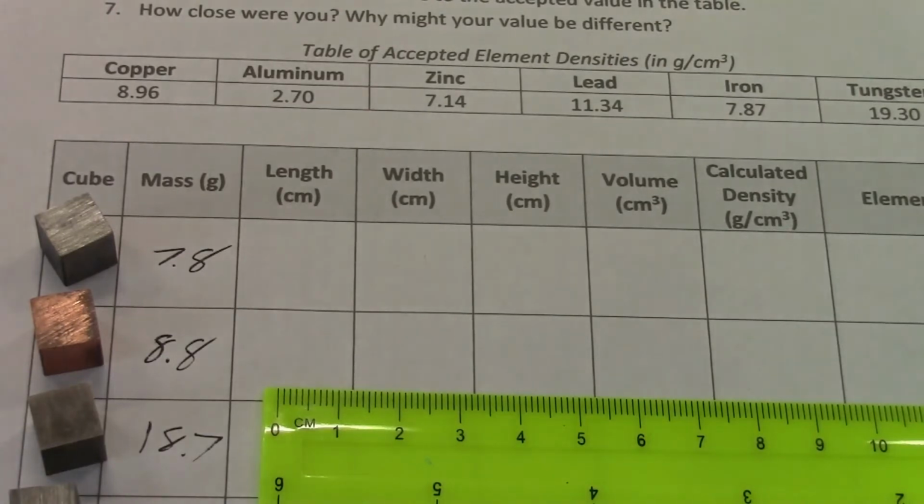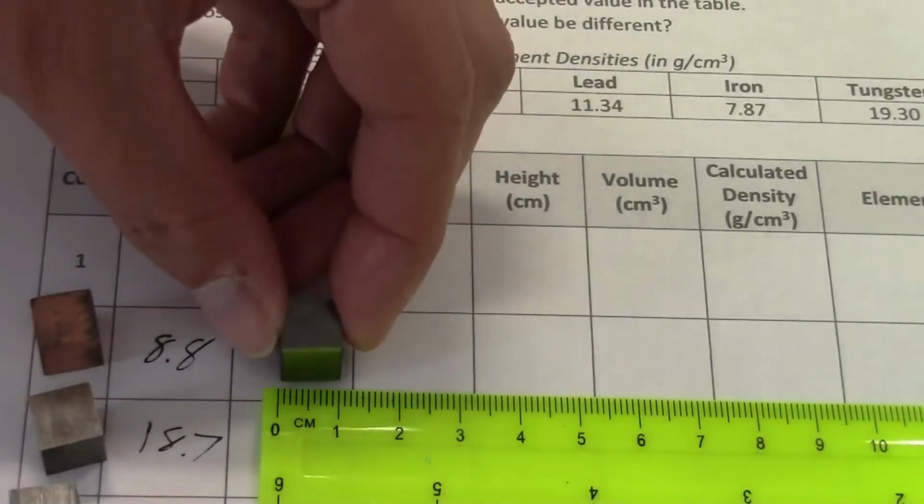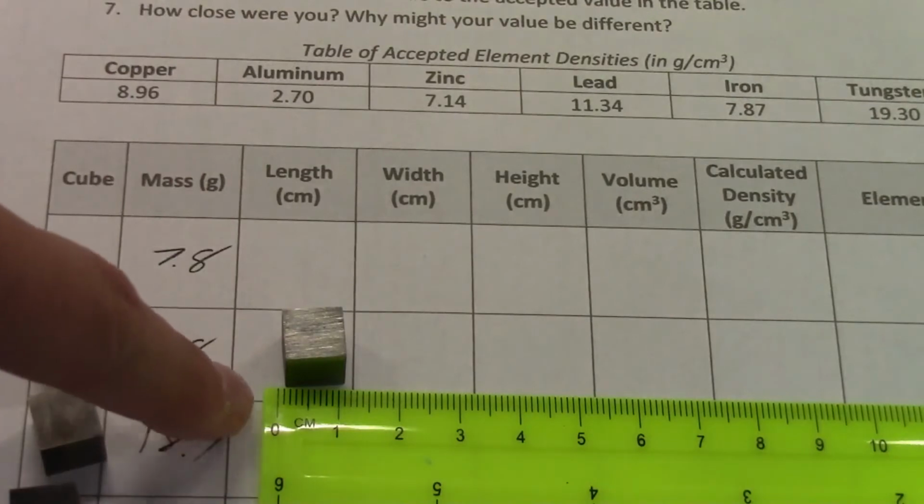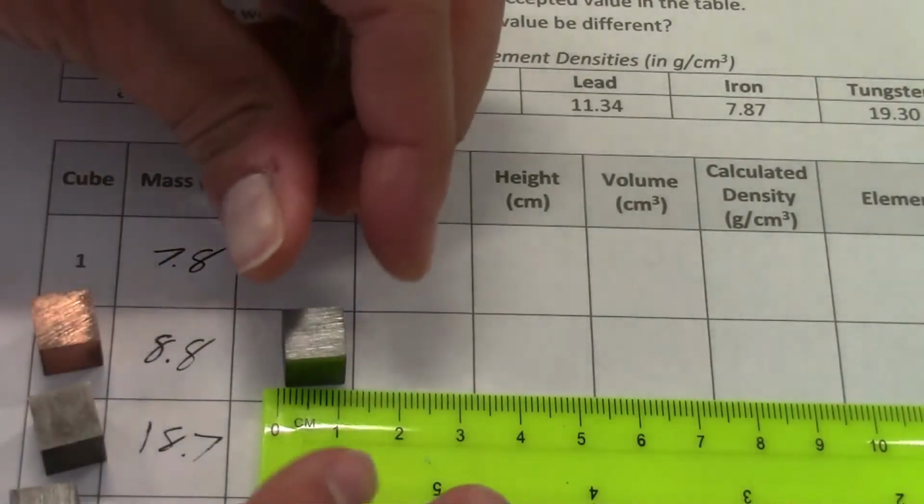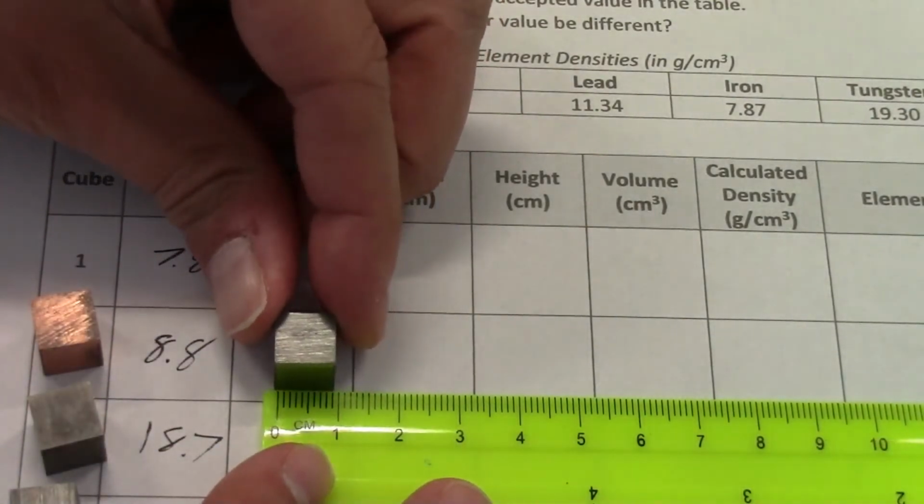Anyway, since this is a cube, all we need to do is measure each side to get the length, the width, and the height. So I'll start with cube 1, and remember we want to use centimeters here, so we'll do the centimeters side of the ruler. And I'll line that up at the 0.